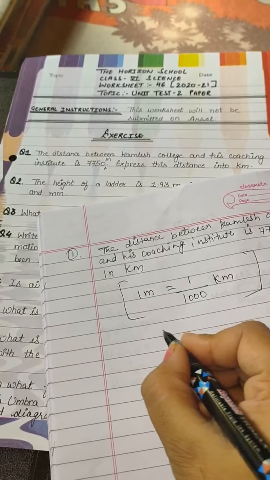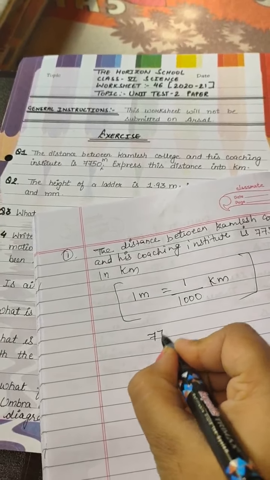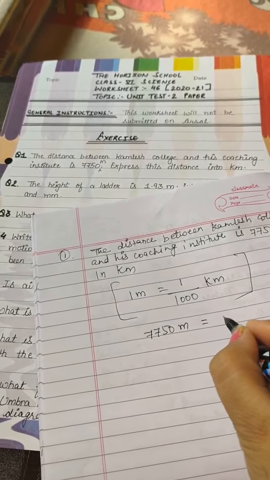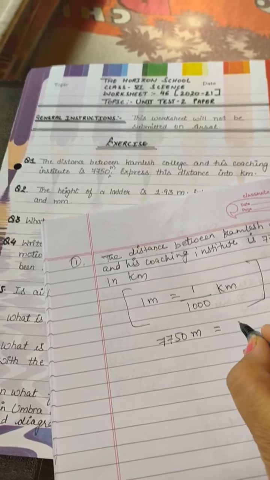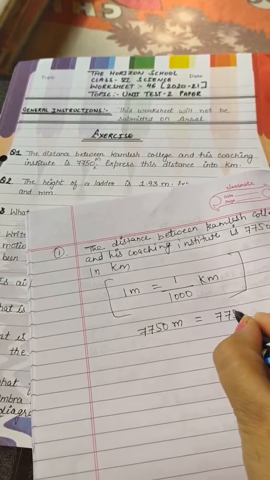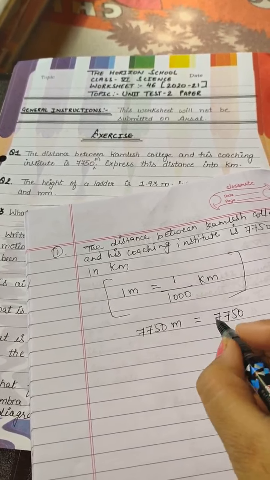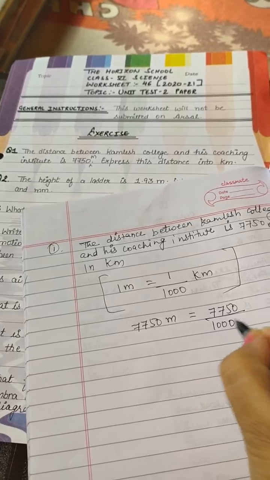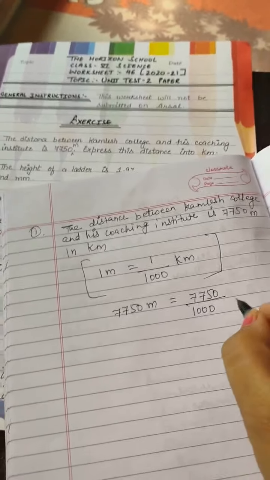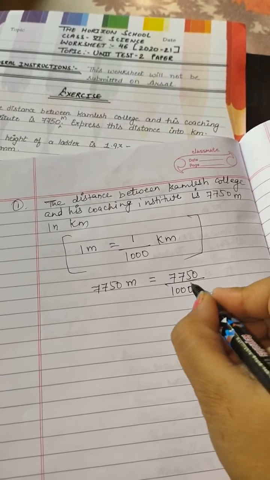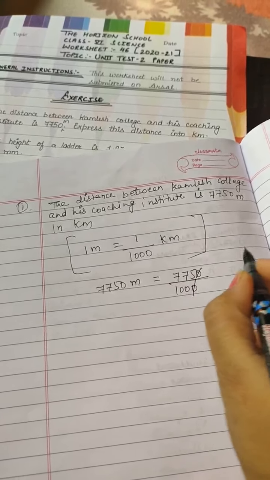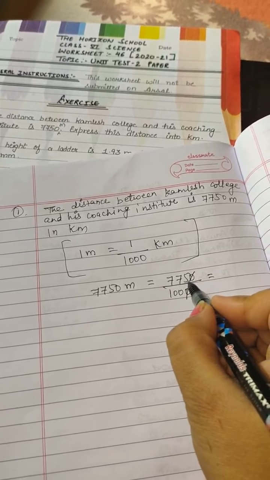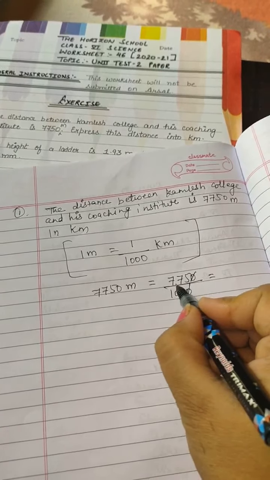So 7750 meter is equal to 7750 by 1000. We can cancel this 0 from here, and this is 1000, so the decimal will come after 3 digits.